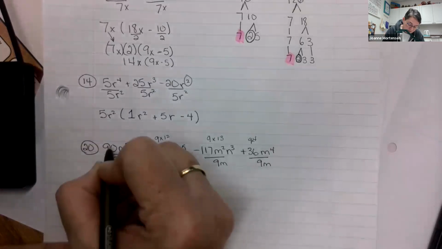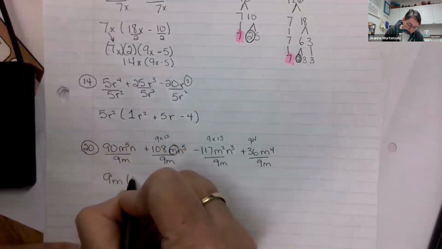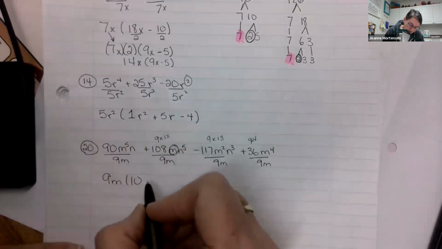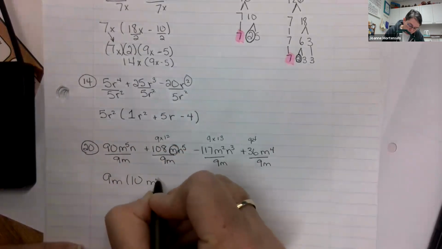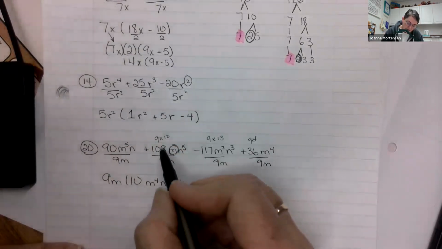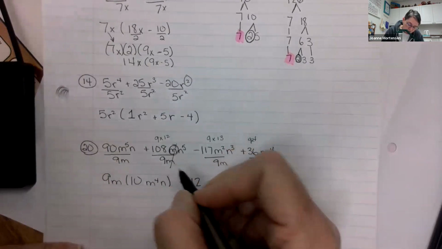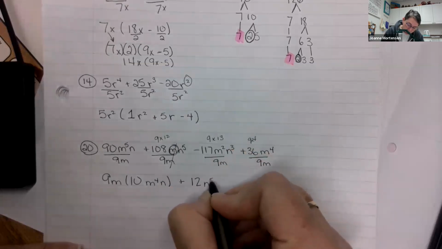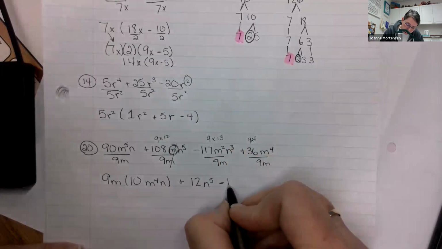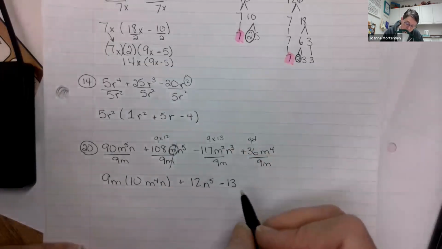So let's see how we do it this time. So 9M comes in front. 90 divided by 9 is 10. M to the 5 divided by M is going to be M4. Bring that along. Plus 108 divided by 9 apparently is 12. Now in this case, my M's are going to disappear. And 5 minus 13. Not a bad thing that I wrote that up there because I wouldn't remember that.